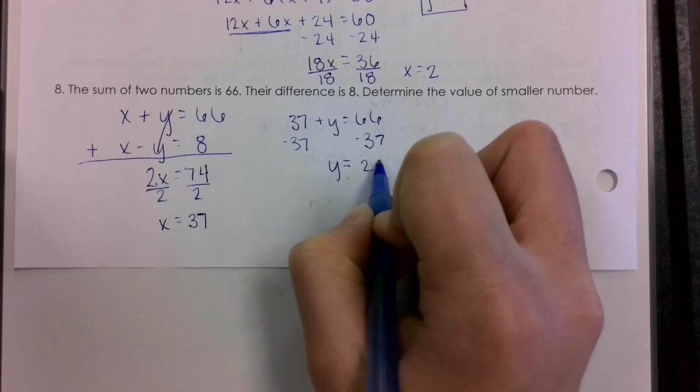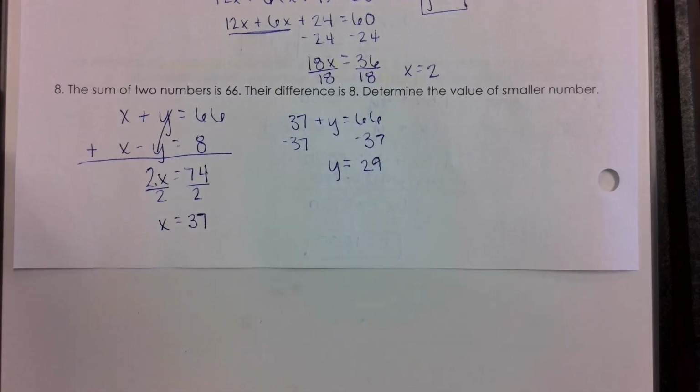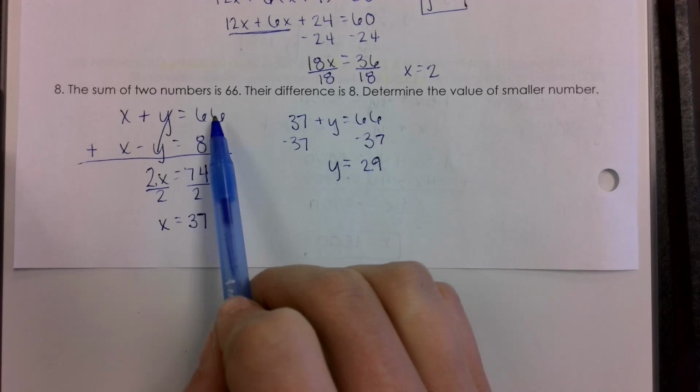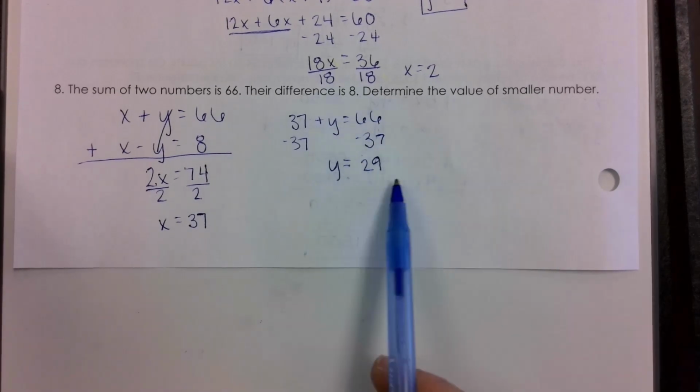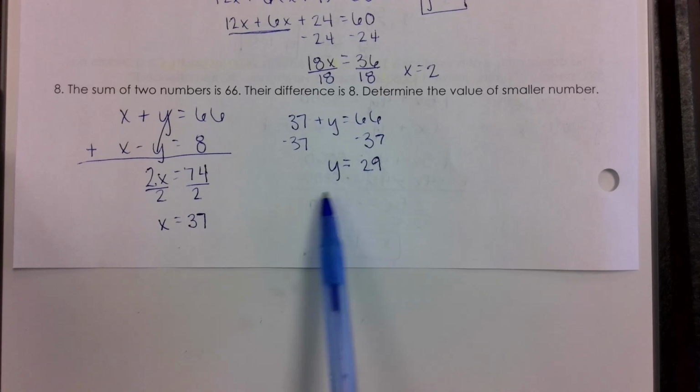So let's read the problem again, make sure we got the right thing here. So sum is 66, the difference is 8. Determine the value of the smaller number, which is smaller. 29, so what's our answer going to be? 29.